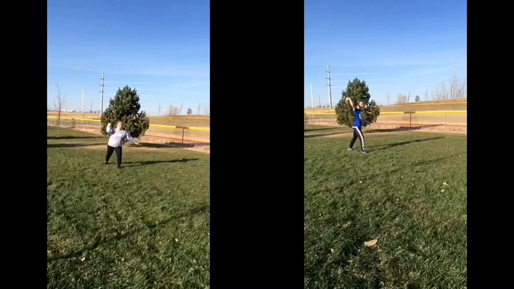So we have Maddie's got her foot, the opposite foot than her throwing hand, and Mike is using the same foot as his throwing hand.